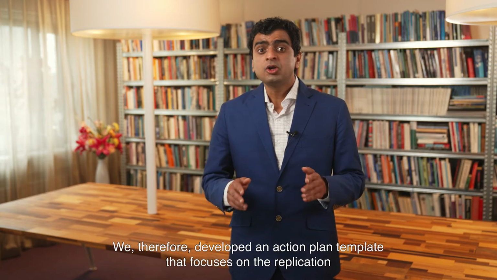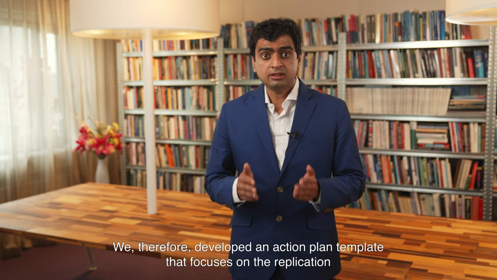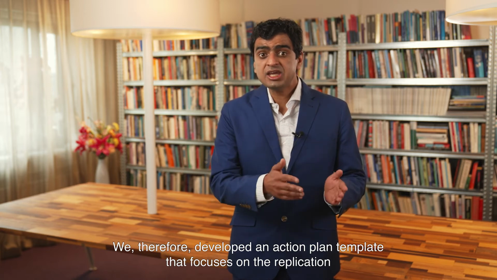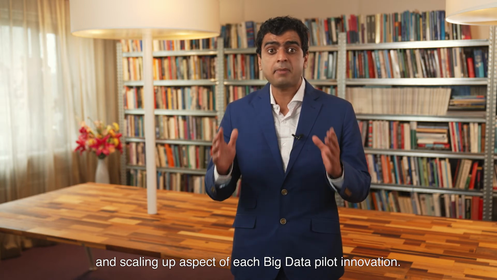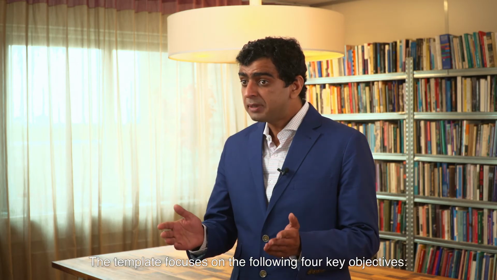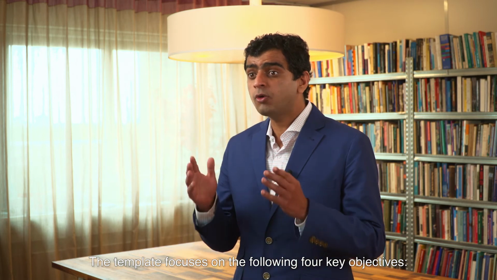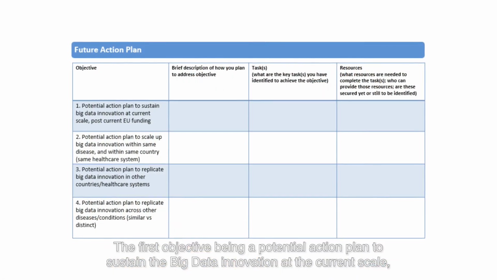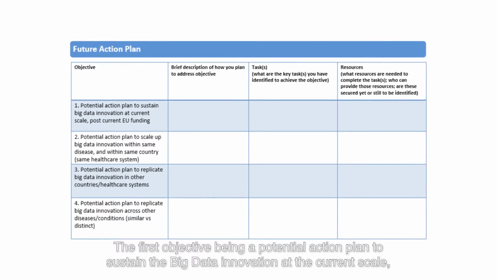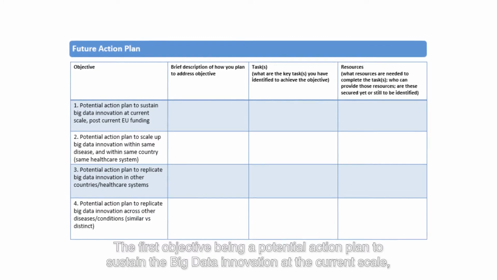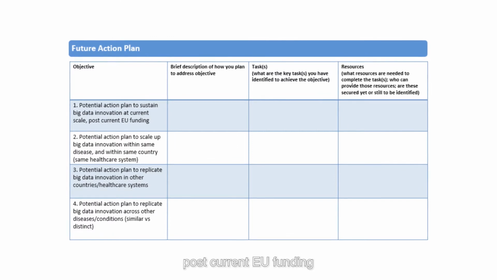We therefore developed an action plan template that focuses on the replication and scaling up aspect of each big data pilot innovation. The template focuses on the following 4 key objectives. The first objective being a potential action plan to sustain the big data innovation at the current scale, post current EU funding.